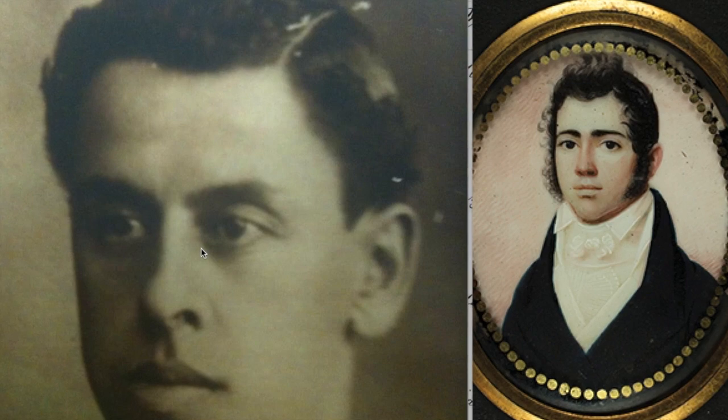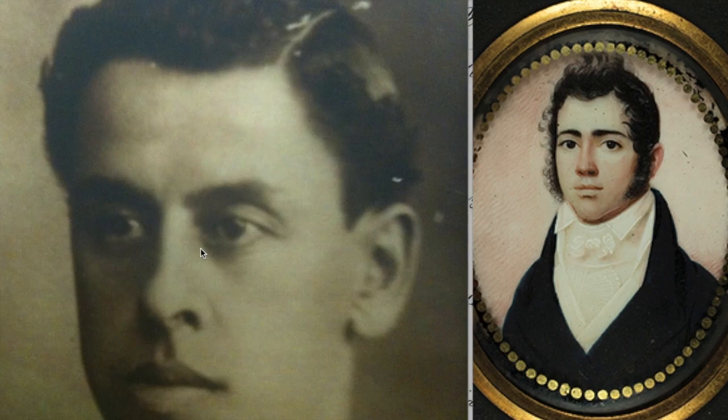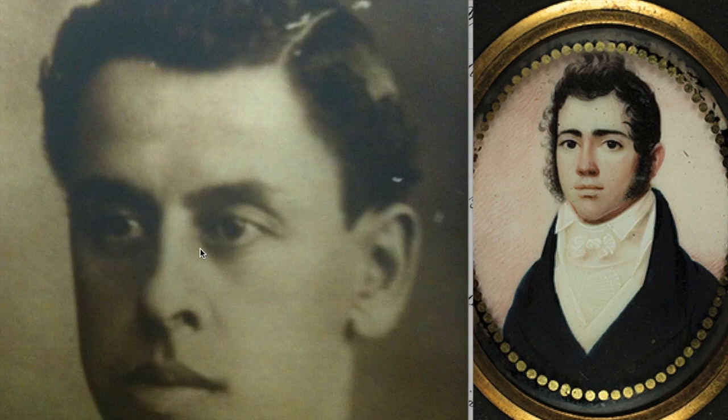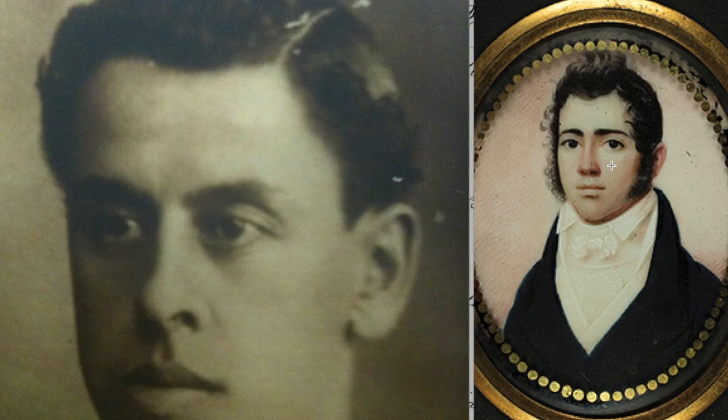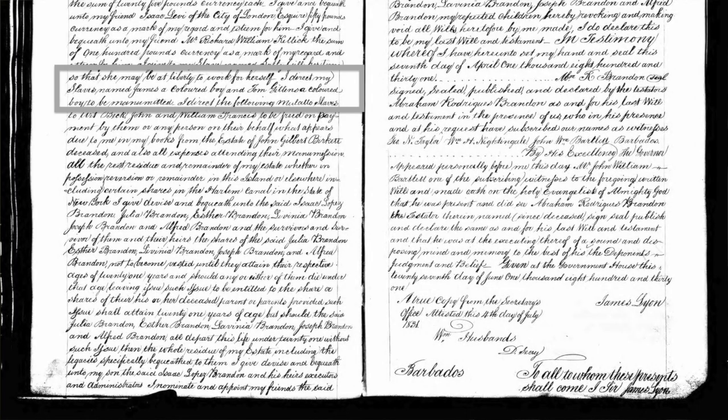So that was really curious to me, and suggested that maybe there was a different familial relationship. So the question that was brought up was whether this person was maybe instead the son of somebody who is the natural son of Isaac's father, Abraham Rodriguez Brandon. And to look at that, we want to go back to those slave registers and to look to see who was of the right age that could have been enslaved to Abraham Rodriguez Brandon, who would be a free person, who would be a person of color.